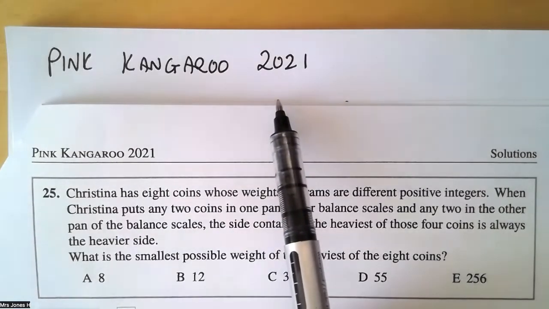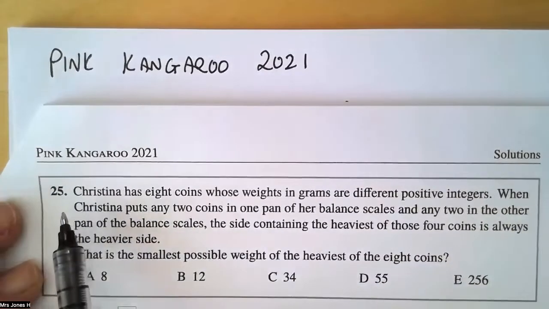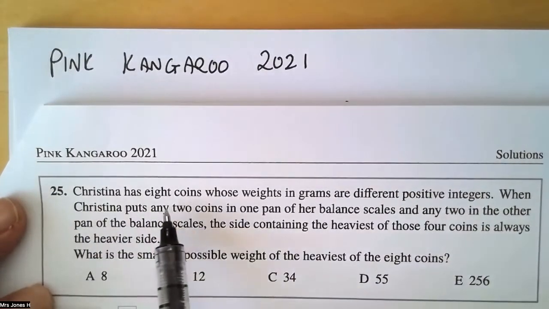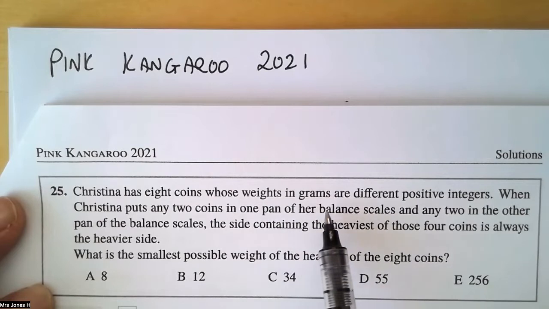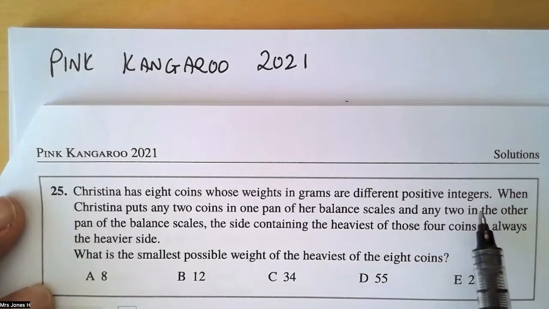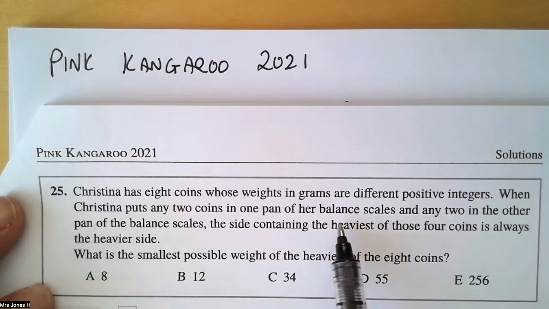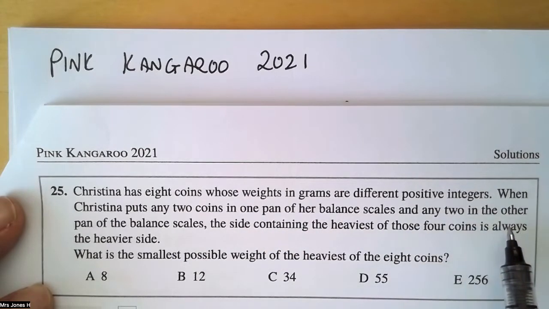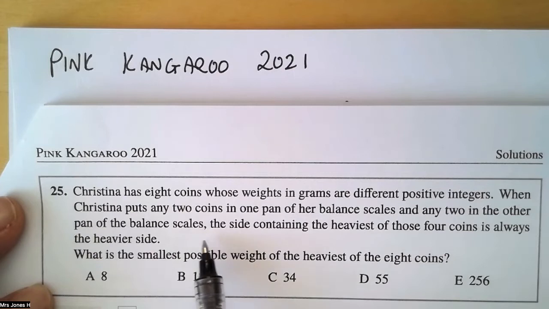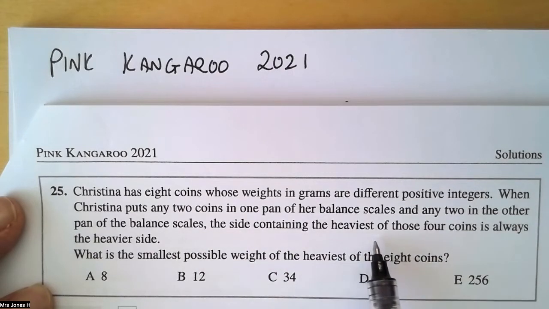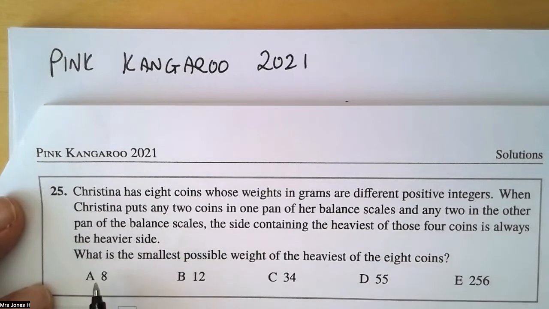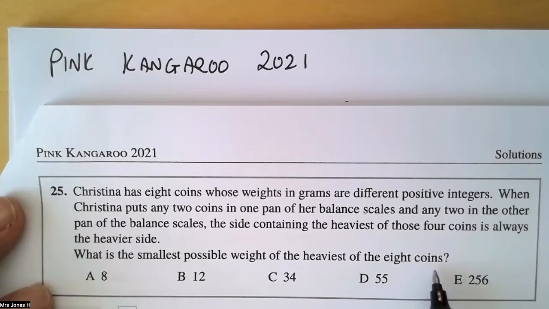Pink Kangaroo 2021, question 25. Christina has 8 coins whose weights in grams are different positive integers. When Christina puts any 2 coins in one pan of her balance scales and any 2 in the other pan of the balance scales, the side containing the heaviest of those 4 coins is always the heavier side. What is the smallest possible weight of the heaviest of the 8 coins?